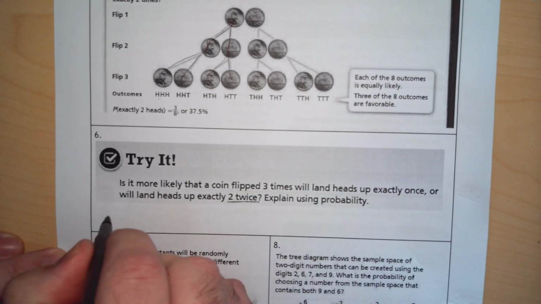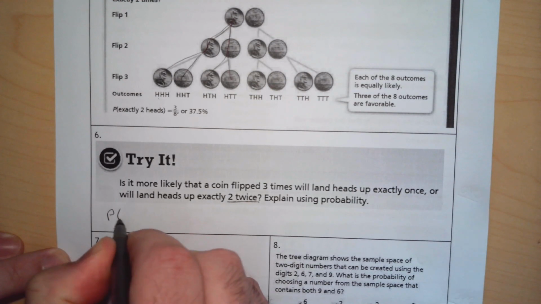Okay, so the probability that we flip it and it lands heads up exactly once.